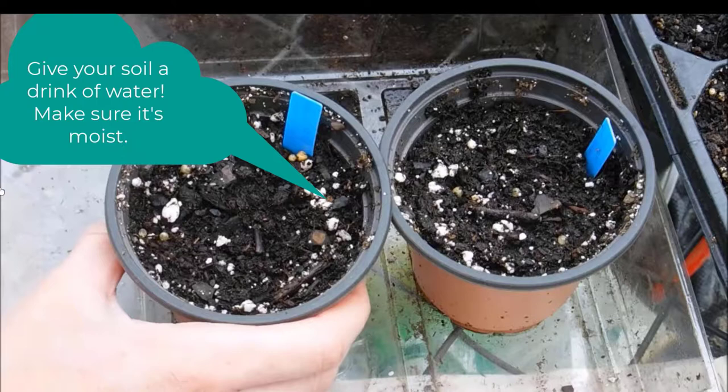So we want to start out and make sure that our soil is very wet and moist. That way our seeds absorb the moisture and they want to germinate. If you put them in very dry soil, they're not going to like that. The other reason why we want to water the soil first is because if you plant the seeds, then water it, they can either go too far into the soil or come too close to the top.